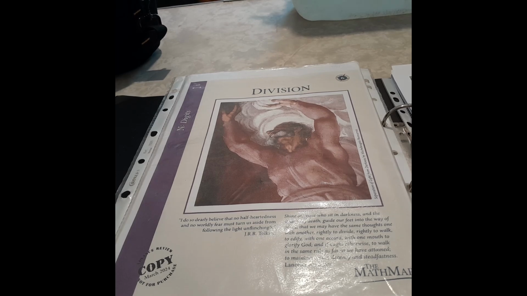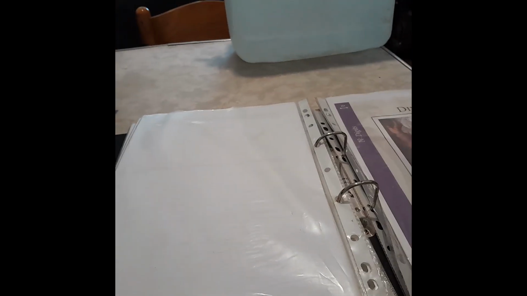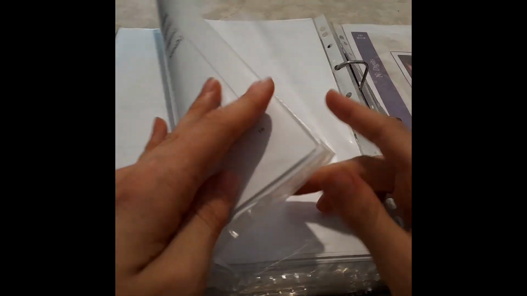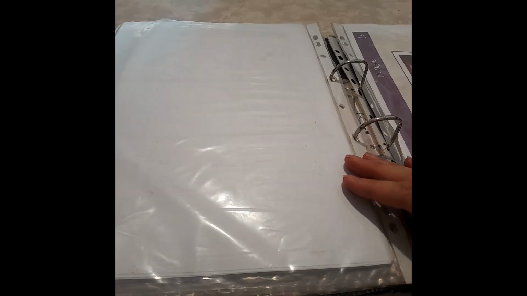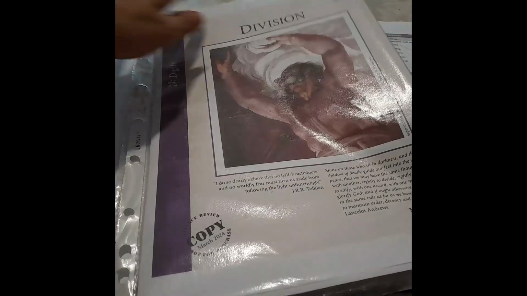So for me, I took each week and I put them in a little page protector, and then I have my page protectors all in a ring binder file. I have them categorized per week, and then I just take out the relevant pages for my son for that week. So let's start here with division.